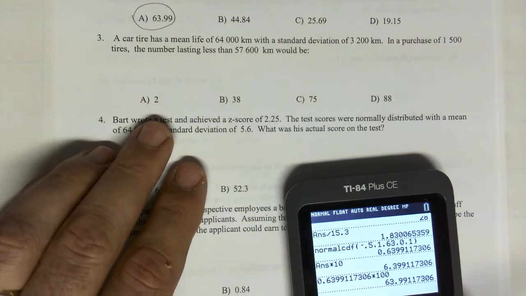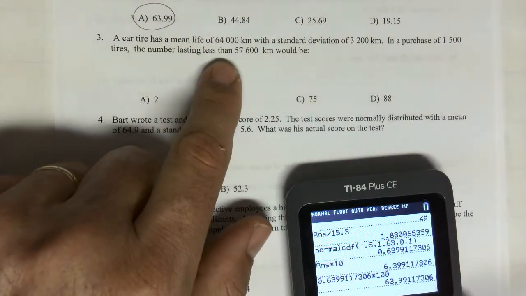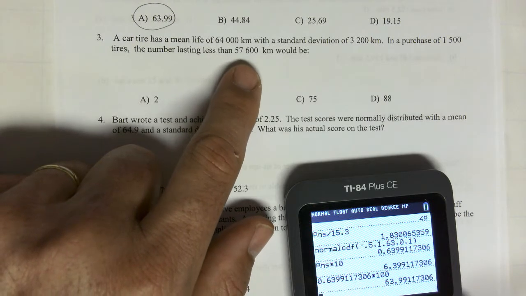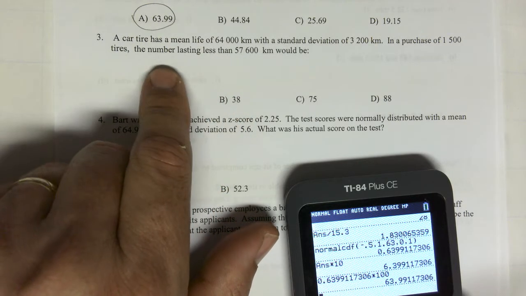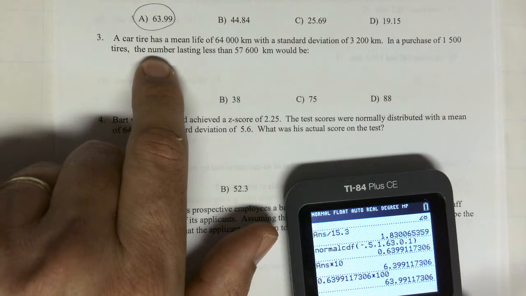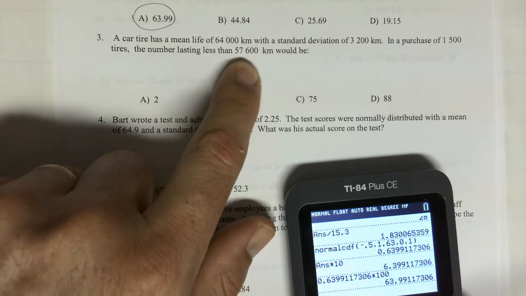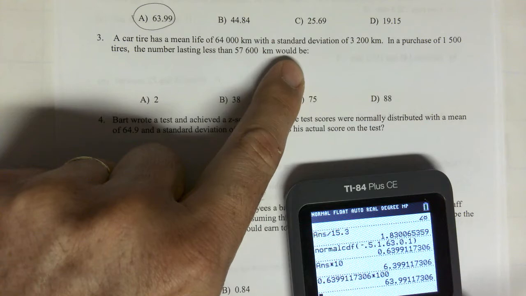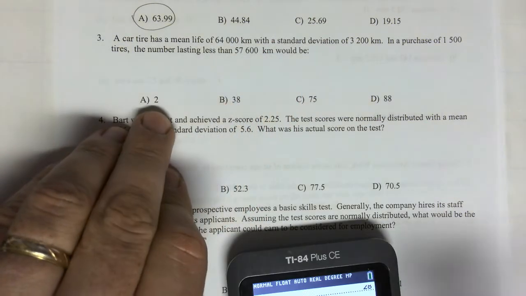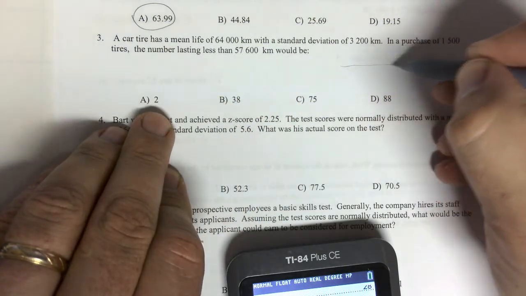Question 3: a car tire has a mean life of 64,000 with a standard deviation of 3,200, and a purchase of 1,500 tires. The number lasting less than 57,600 kilometers would be? Here you have to imagine your normal curve.